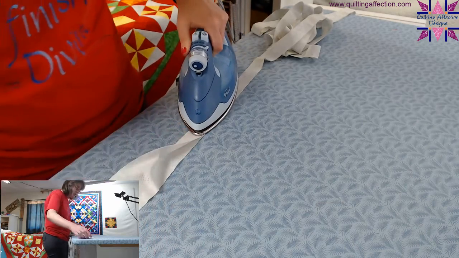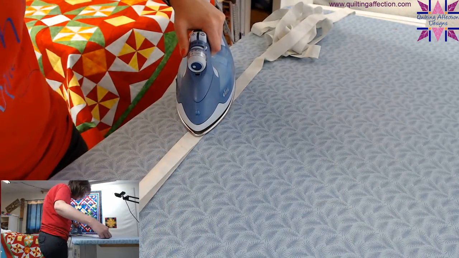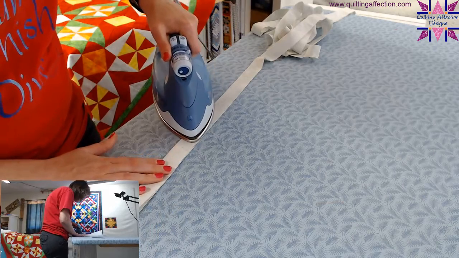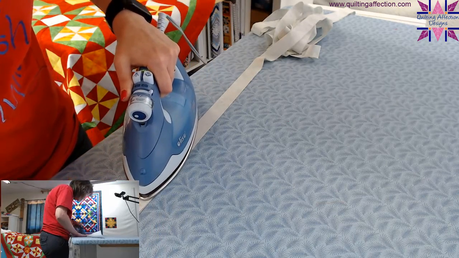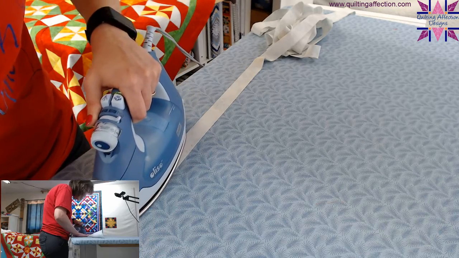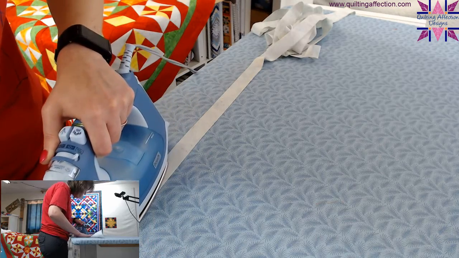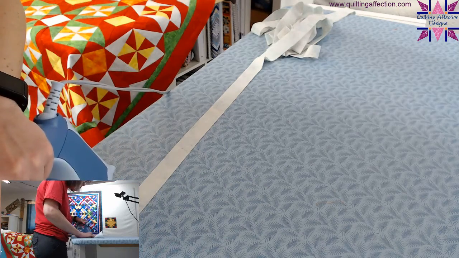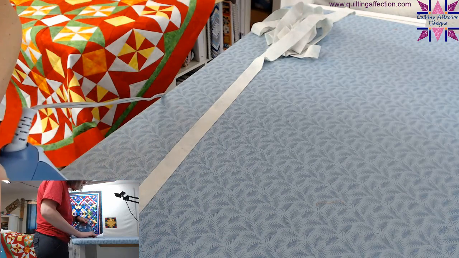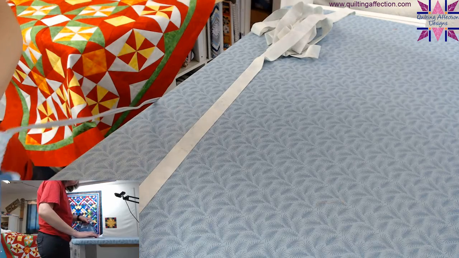Or what I should say, binding. And I just grab the end down there just to make sure it'll start rolling over to the half and continue on. Now if you're working with a regular cotton, I would suggest maybe using a little Best Press to help fold it, make it a good fold.